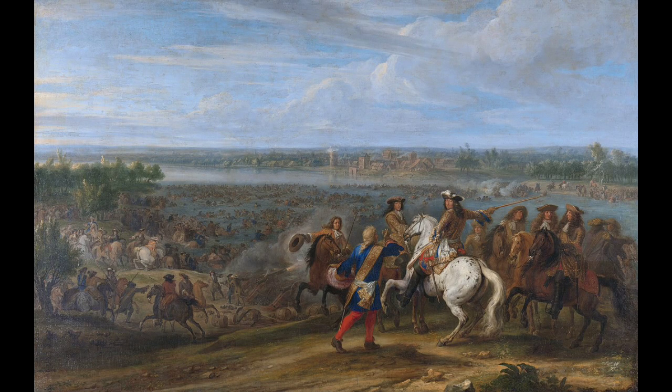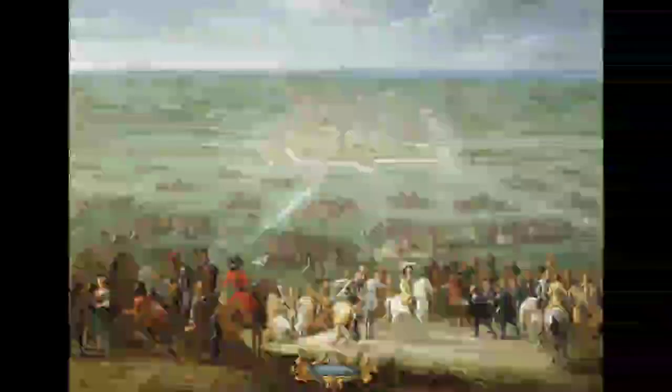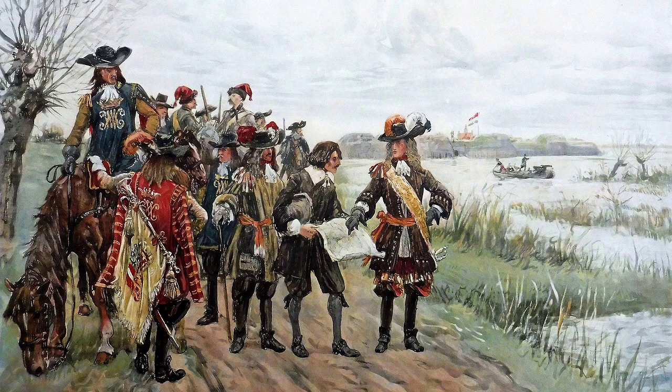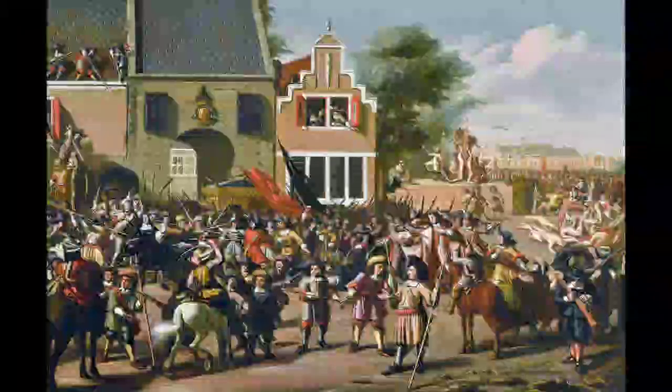The conflict began in 1672, when Louis XIV, the King of France, launched a surprise attack on the Dutch Republic. The French forces quickly swept through the Dutch Republic, capturing major cities such as Utrecht and Amsterdam.